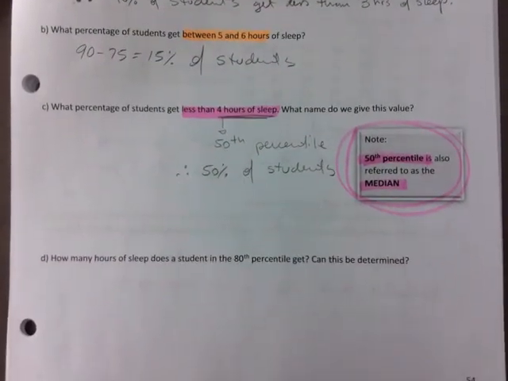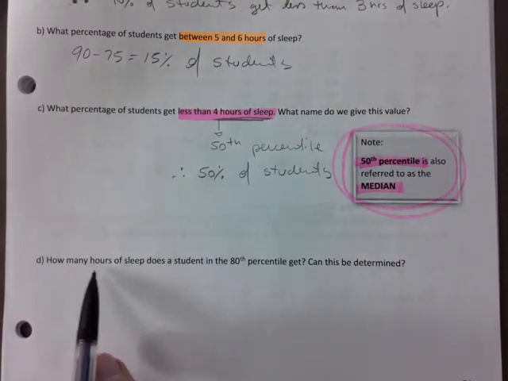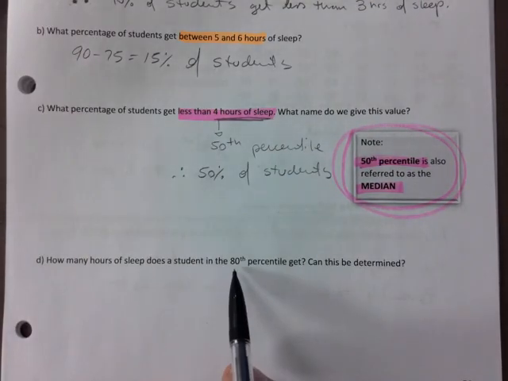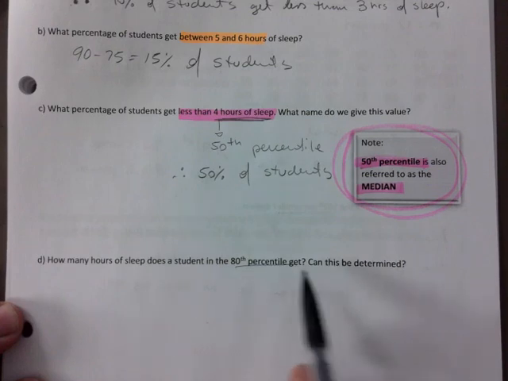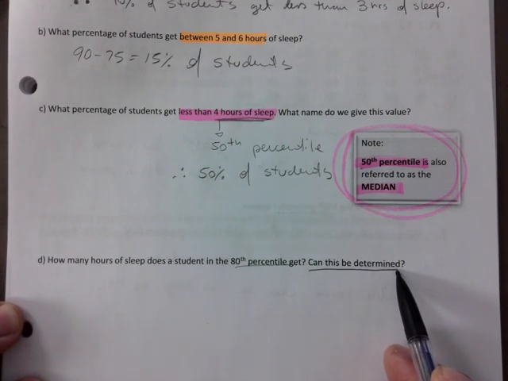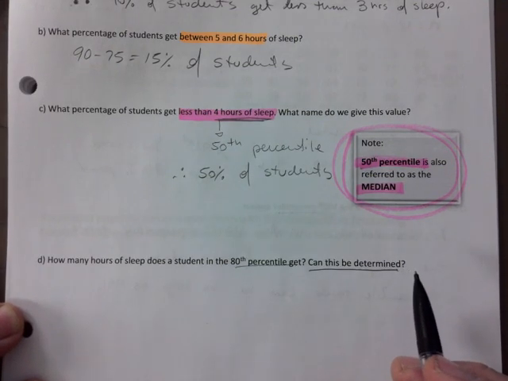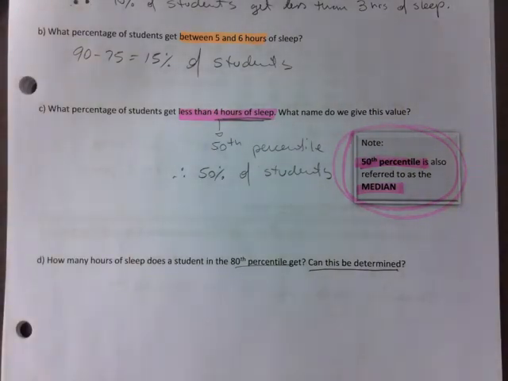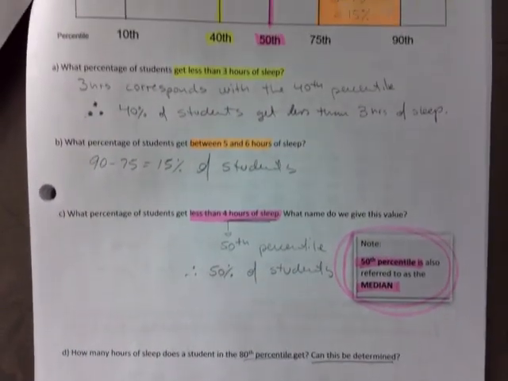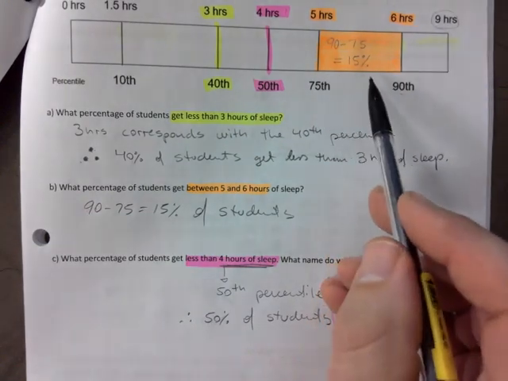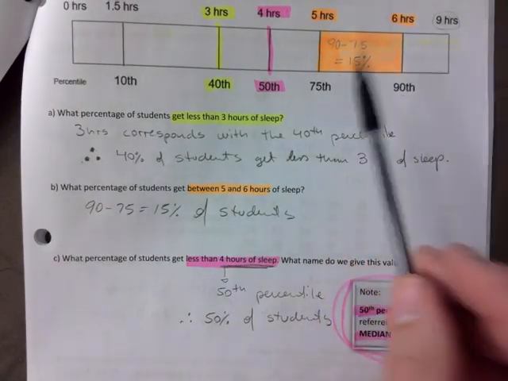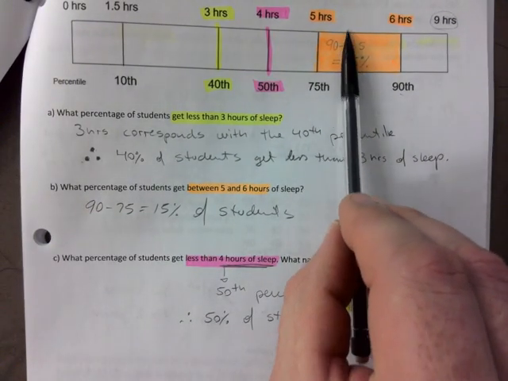Last one here, and then I'll let you work. How many hours of sleep does a student in the 80th percentile get? Can this be determined? Go look at the chart. 80th percentile. I don't have that exact information. I know it's somewhere here probably.